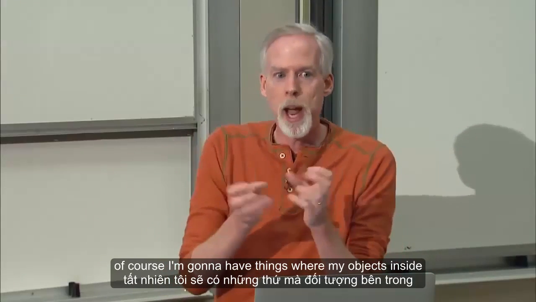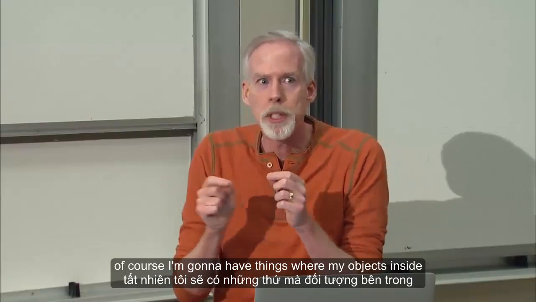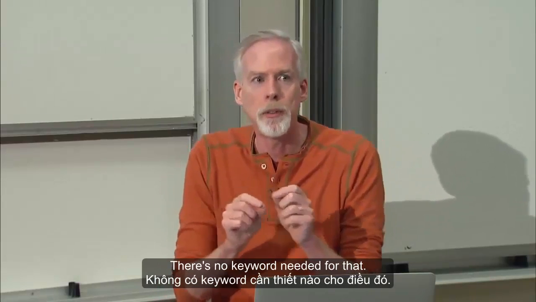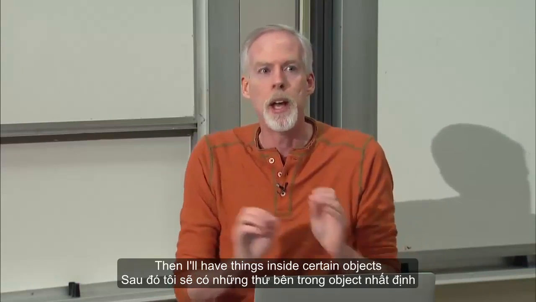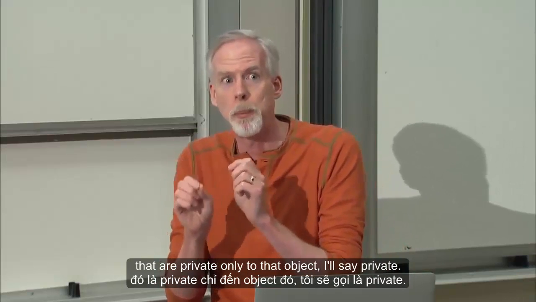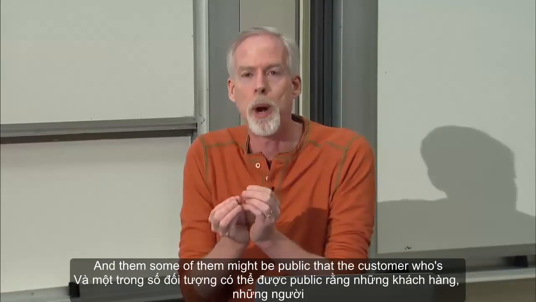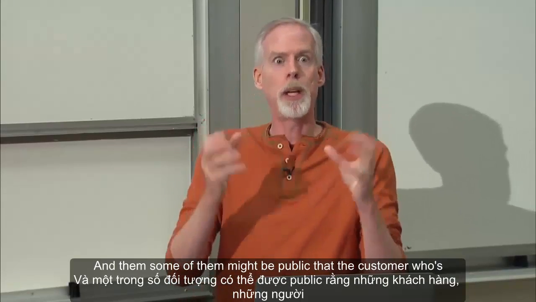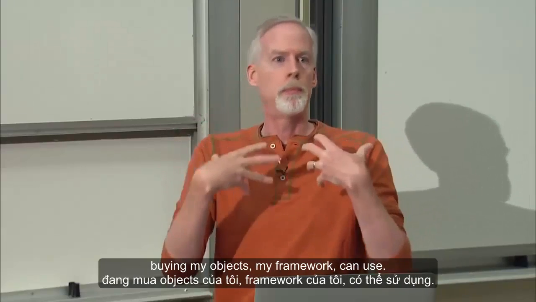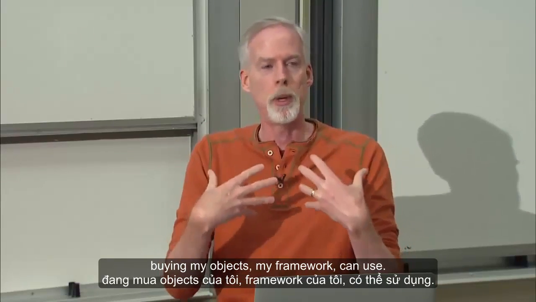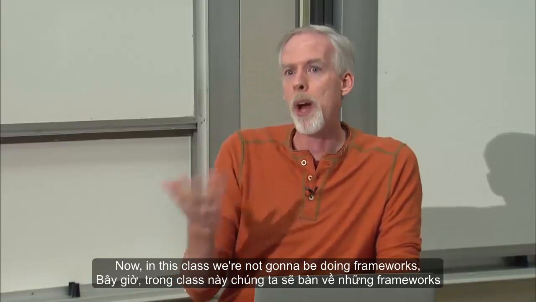And of course, I'm going to have things where my objects inside my framework can talk to each other. There's no keyword needed for that. Then I'll have things inside certain objects that are private, only to that object. I'll say private. And then some of them might be public, that the customer who's buying my objects, my framework, can use. Now in this class, we're not going to be doing frameworks.